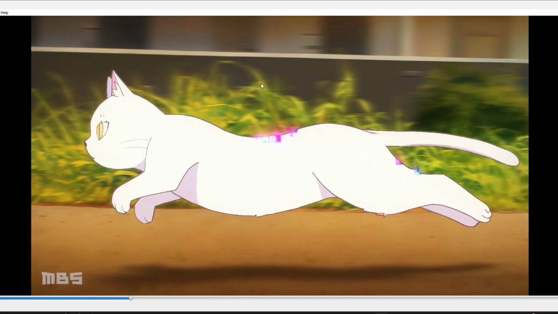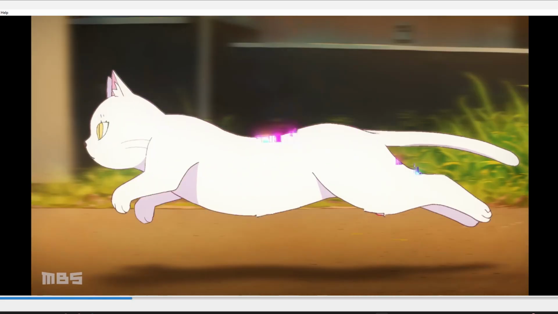Then in CapCut or After Effects, you just keyframe and move the background yourself, add a little motion blur, and you've got this, right?